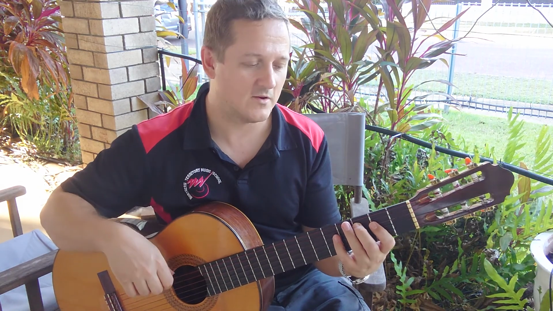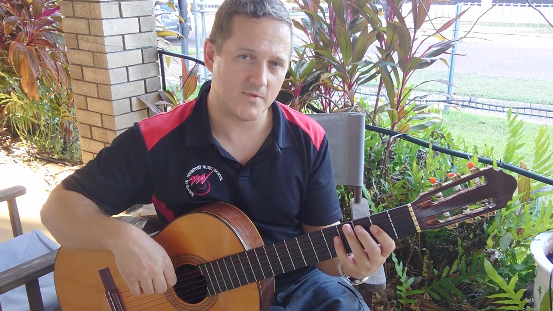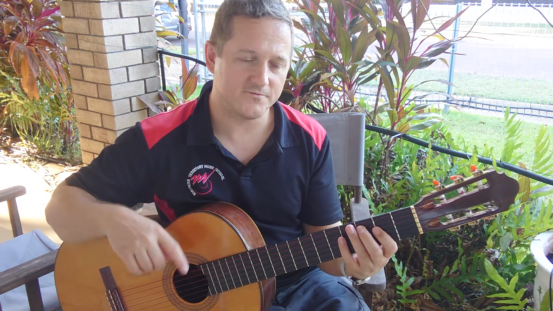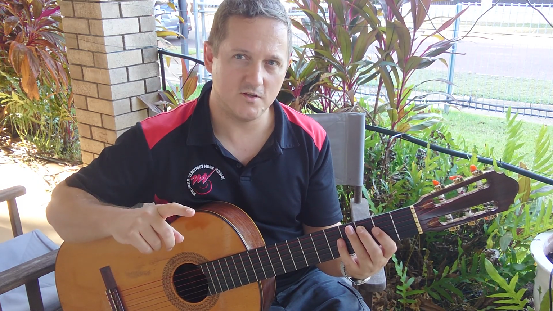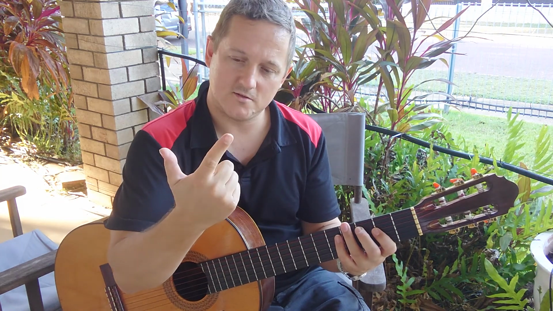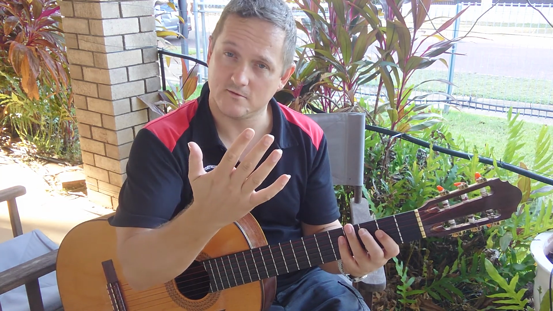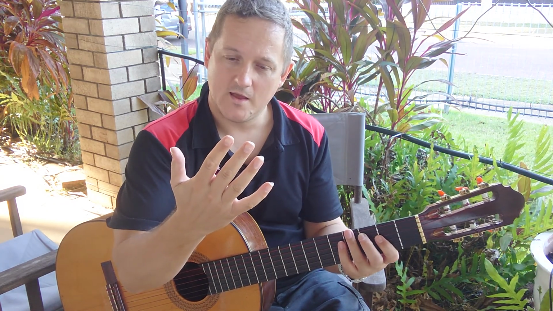Okay, now here's the pattern. We're going through the circle of fifths. A fifth on the guitar is a five-letter distance. If I count C as one, that's C, D, E, F, G. That's easy, that's the alphabetic order.